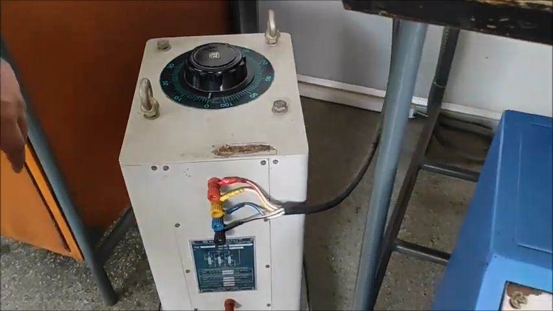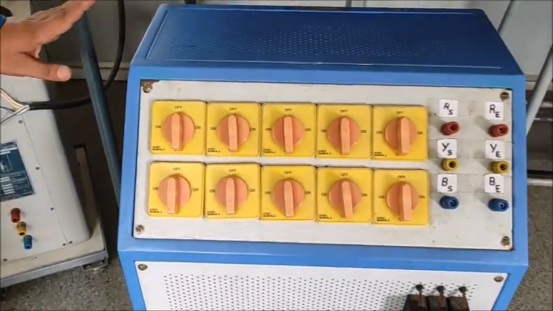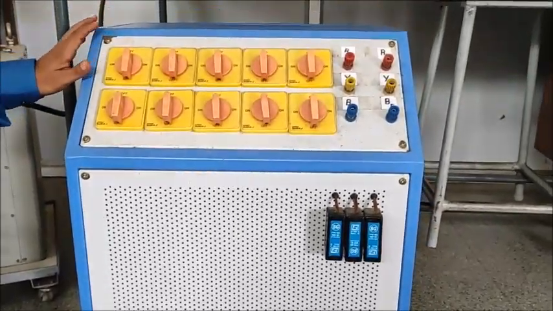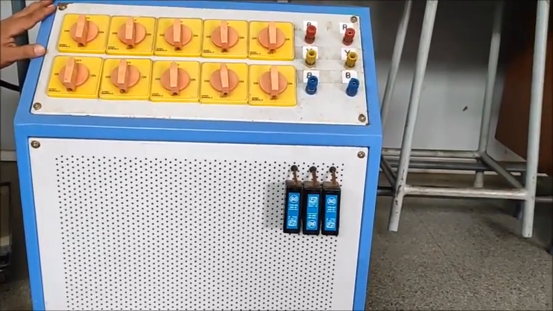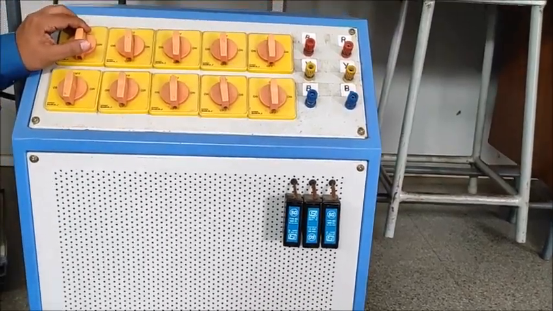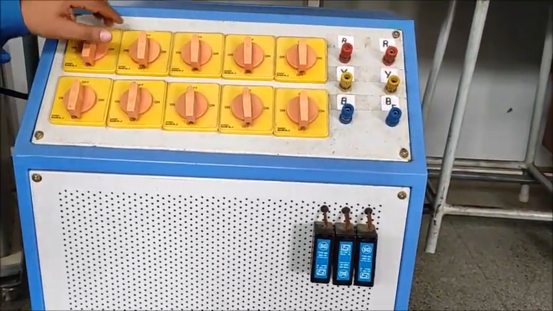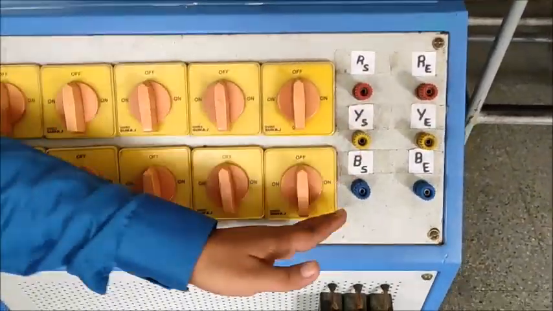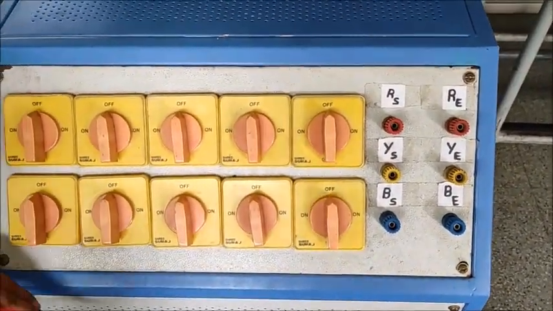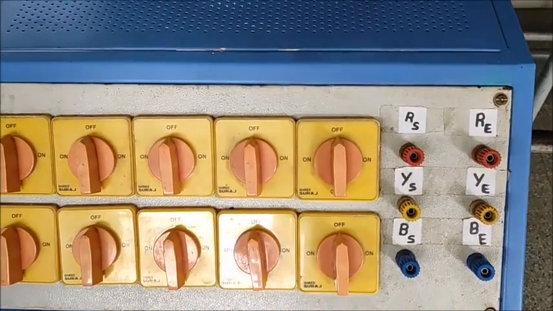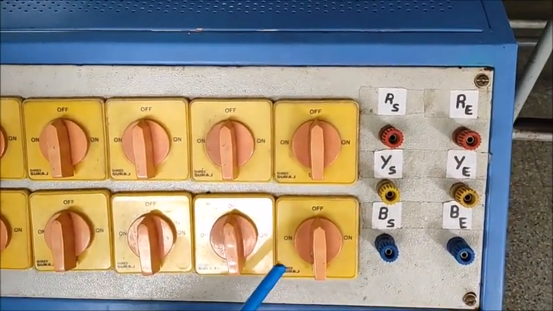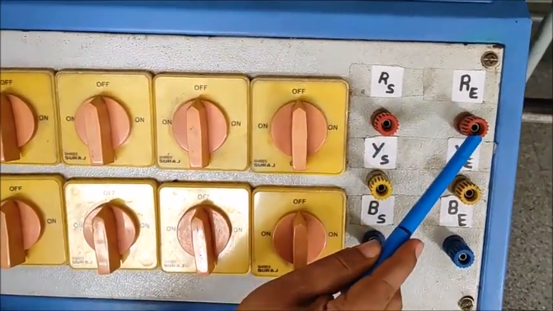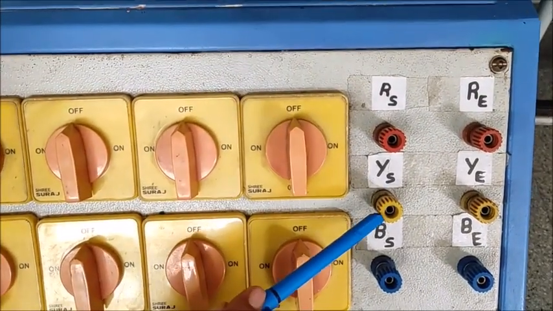Now, apart from this, another very important experimental equipment required is a three-phase load. Whenever we say three-phase load, you need to identify that there are again terminals, like red, yellow, blue. You have to understand that for each phase there will be one load. So this is R phase, this is Y phase, and this is B phase.